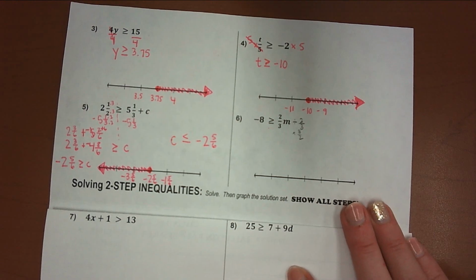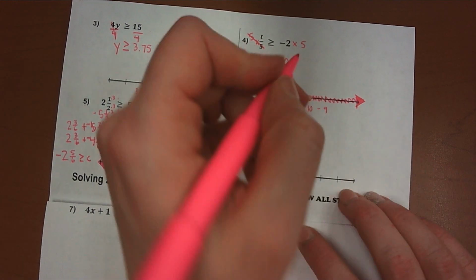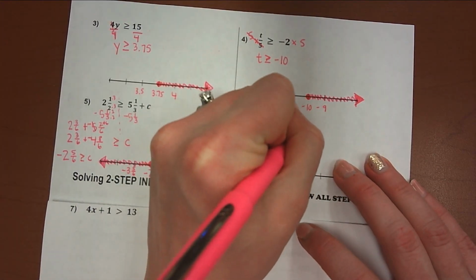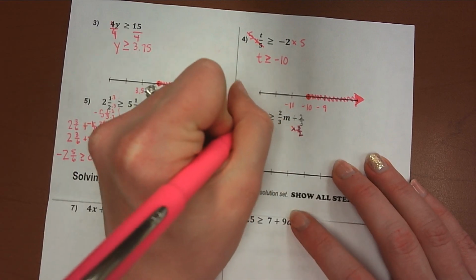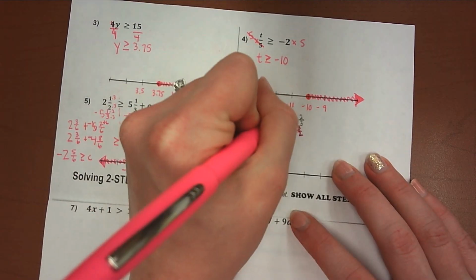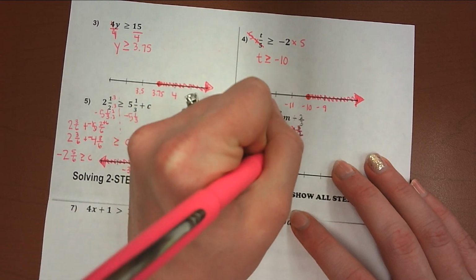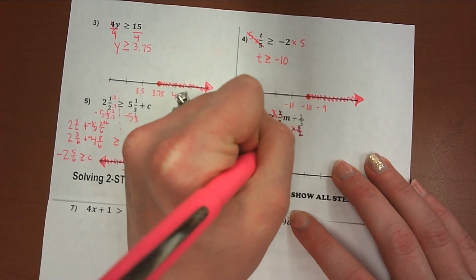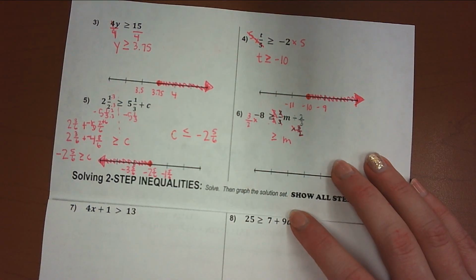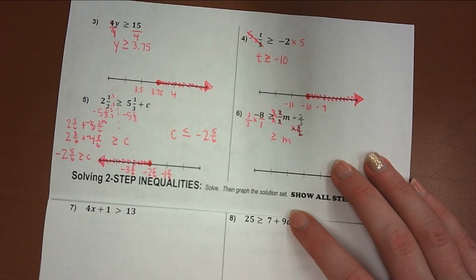So if you want to jump right to that step where we're multiplying both sides by the reciprocal, times 3/2 and times 3/2, what happens is when you multiply by 3/2, the 3's cross-reduce, the 2's cross-reduce, and I'm just left with m. And then that's less than or equal to negative 8/1.